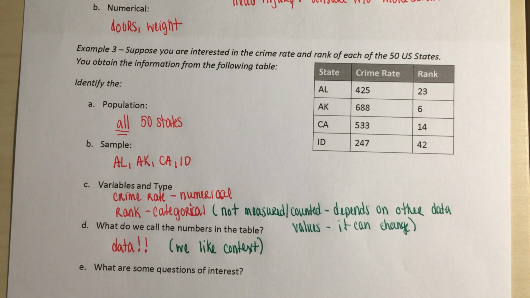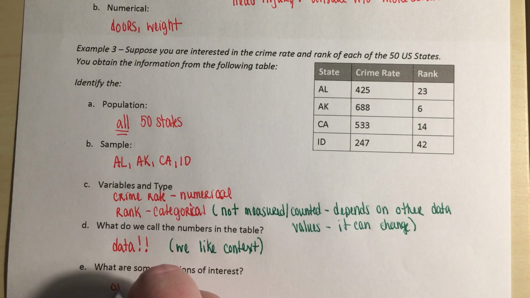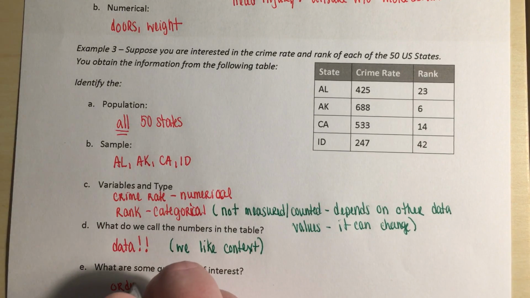There's a lot of different things that we could write down here, so I'm not necessarily going to list all of them, but there are different things we could think about as questions of interest. What would we have as far as ordered rank goes?